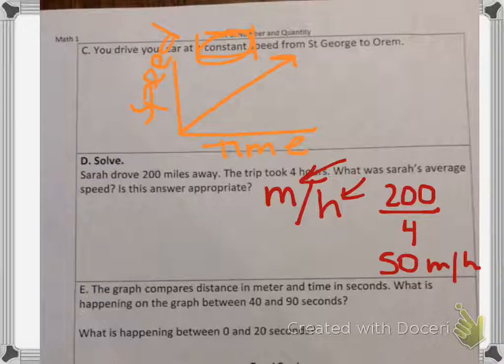The question then says, is this answer appropriate? Well, I think it is appropriate that she drove 50 miles per hour. That's an appropriate speed to be going. I think that if we would have done that math and we would have got 100 miles per hour, that's probably not an appropriate answer because you usually don't travel 100 miles per hour. I think if we would have done the math and got 25 miles per hour, I really wouldn't think that you would be traveling 200 miles at 25 miles per hour. So always check your answers and see if you think they're an appropriate number for what we're looking at.